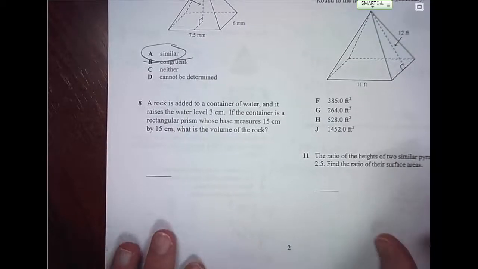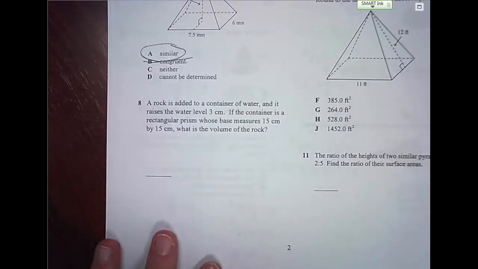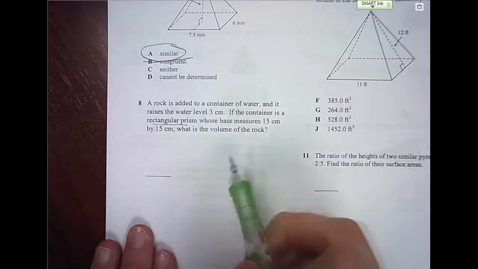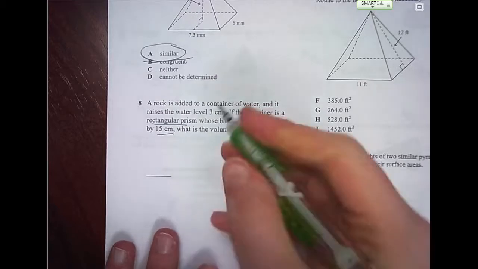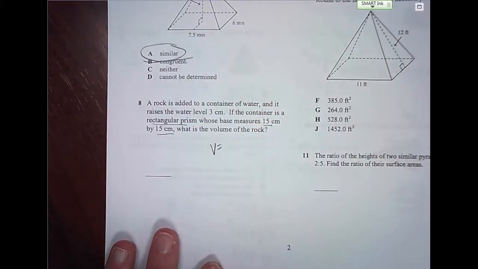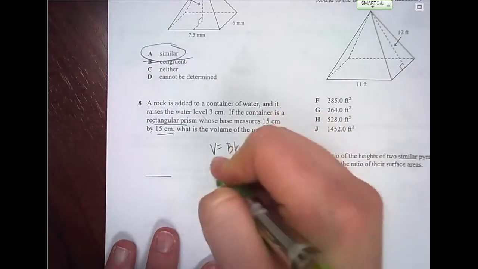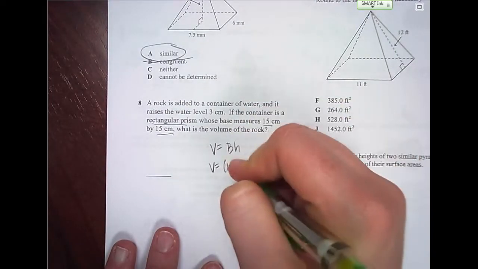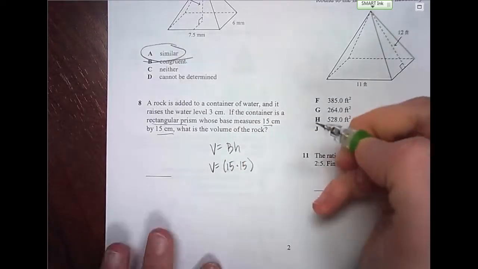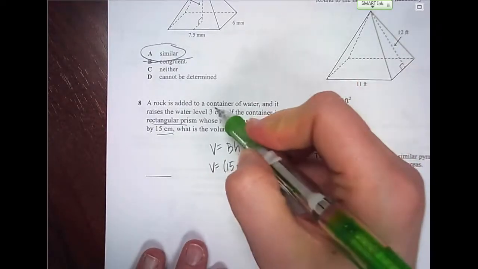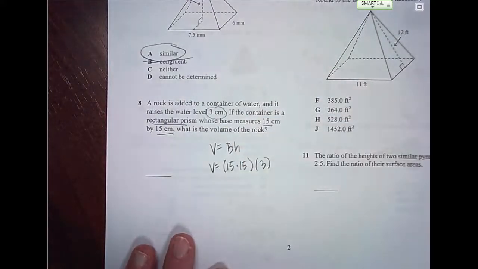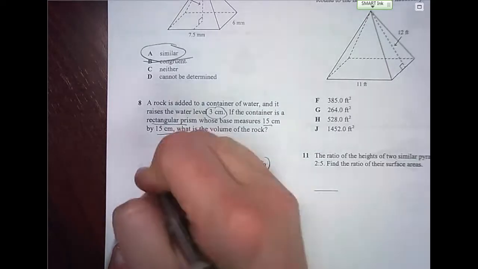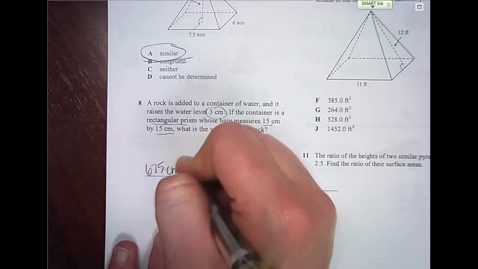Number 8, a rock is added to a container of water and it raises the water level 3 centimeters. The container is a rectangular prism whose base measures 15 by 15. What is the volume of the rock? So I'm just going to do volume of a prism. Base times height. So the base is a rectangle, which means I'm going to do 15 times 15. Now the height, I'm just going to do what the water rose to. So the water rose 3 centimeters. So then I can just put that in my calculator, which is 675 centimeters cubed.